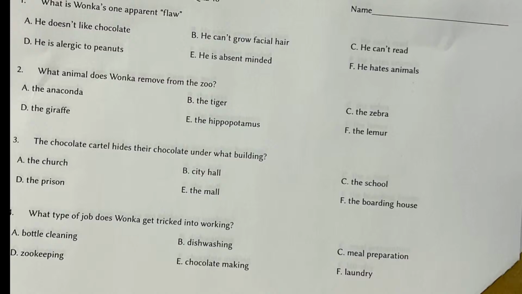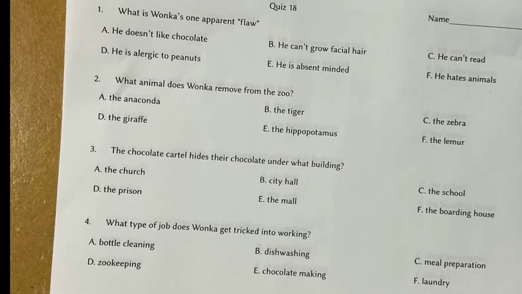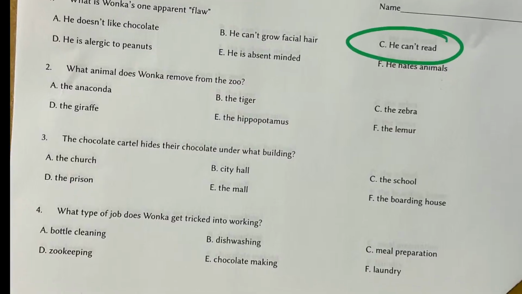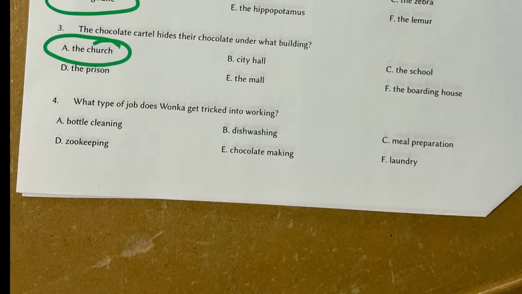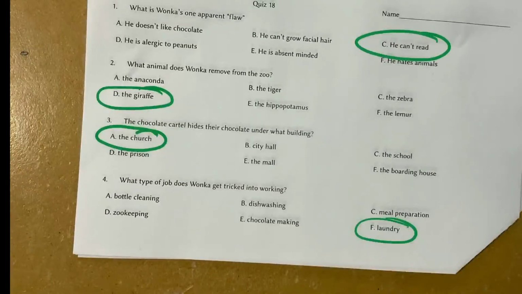Good. Okay, so what was his one apparent flaw? He couldn't read. You remember? He was trying to learn to read. What animal? It was the lemur. No, I'm just kidding. It's the giraffe. He steals from the giraffe. It was under the church. And what type of job were they doing? It was laundry. There we go. Hopefully you got them right. Most of you are like, wait, what? Okay. Very nice. Good job.